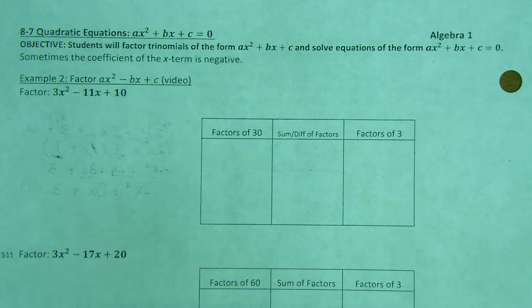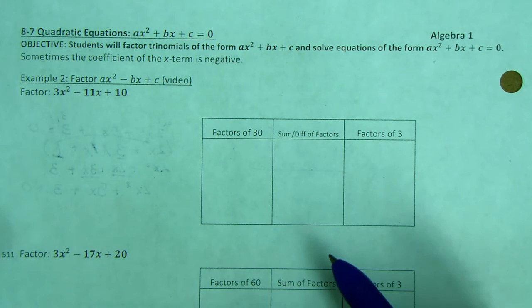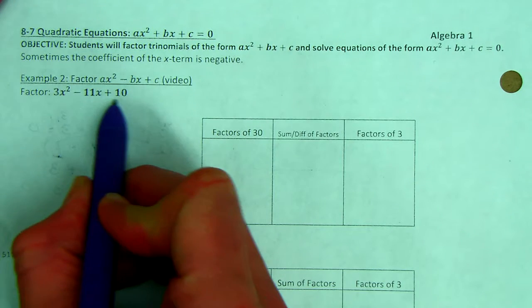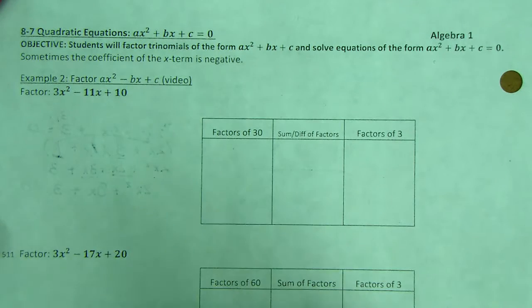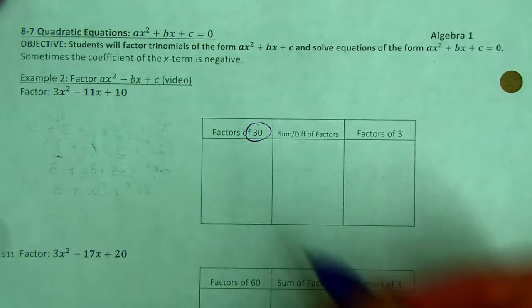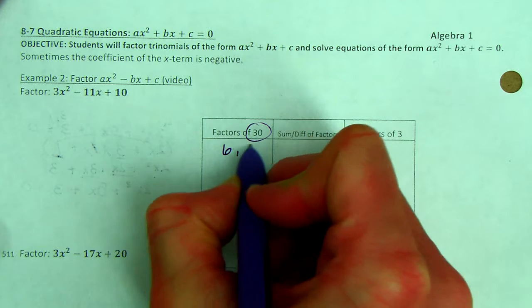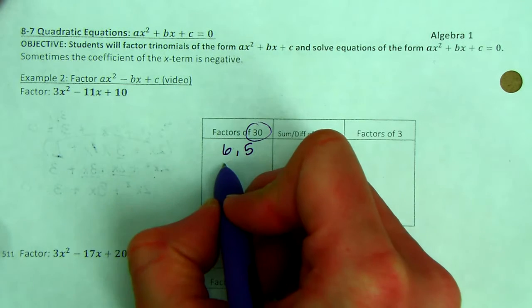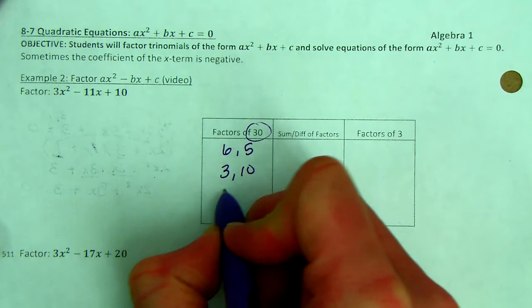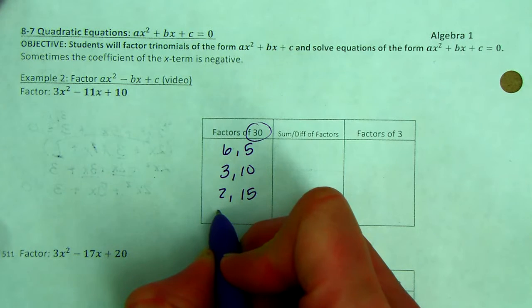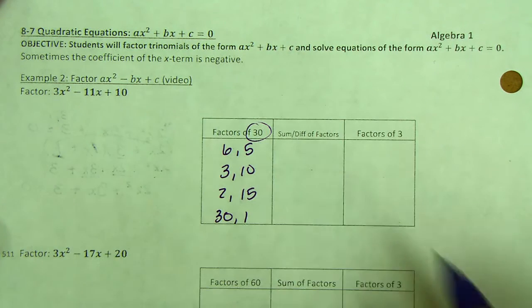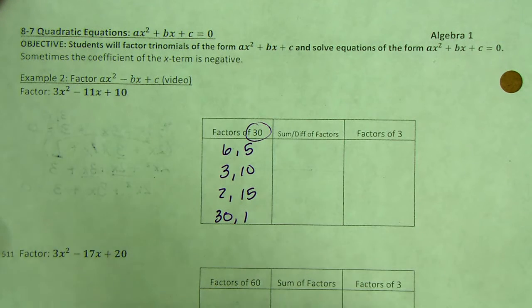We got 3x squared minus 11x plus 10. Now, is there anything I can take out or factor out or divide all of my terms by? Nope. Okay, so let's talk about what 3 times 10 is. It is 30. All of the factors of 30, well, we've got 6 and 5, 3 and 10, 2 and 15, and 30 and 1. Very rarely is it going to be 30 and 1, but every once in a while it will be. So they are both the same sign, both going to be negative.